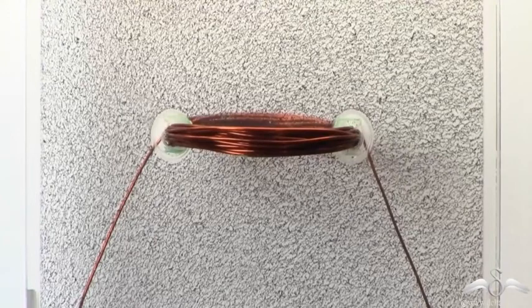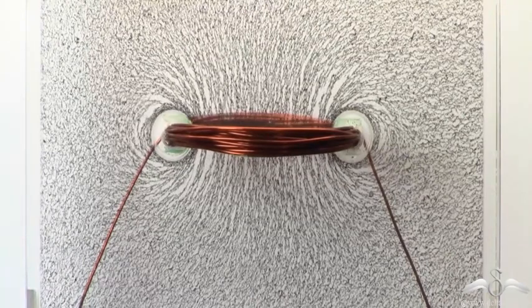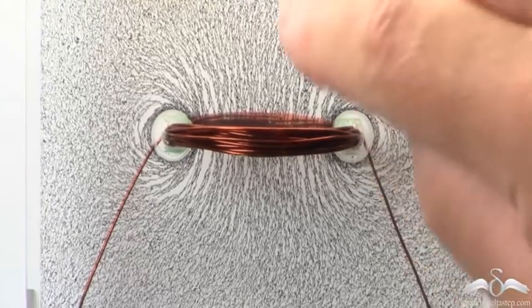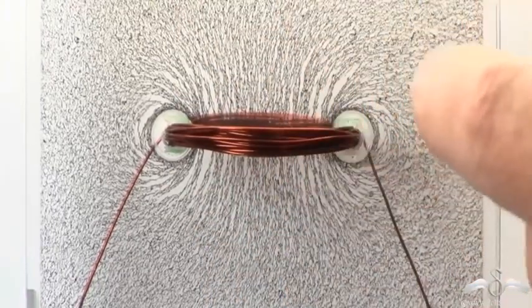Observe closely. The moment current starts flowing in the current carrying loop, a magnetic field will be generated and the pattern of the magnetic field will be given by the iron filings, as you can see. Over here, the iron filings are no longer randomly placed, but they have arranged themselves in a particular pattern around the current carrying loop.